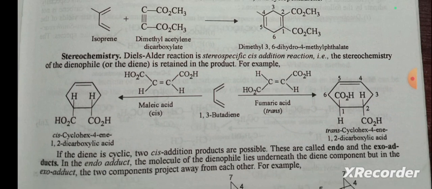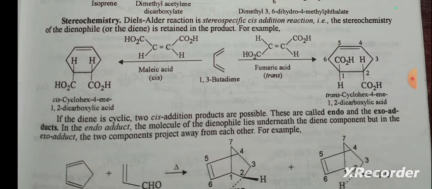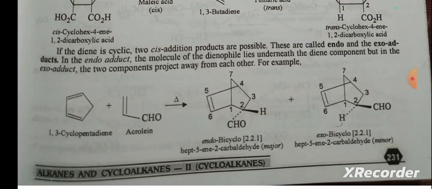The Diels-Alder reaction is a stereospecific cis addition reaction. The stereochemistry of the dienophile is retained in the product. For example, cis-cyclohex-4-ene-1,2-dicarboxylic acid is formed from 1,3-butadiene in the presence of maleic acid. In the presence of fumaric acid, 1,3-butadiene is converted into trans-cyclohex-4-ene-1,2-dicarboxylic acid. If the diene is cyclic, two cis addition products are possible.